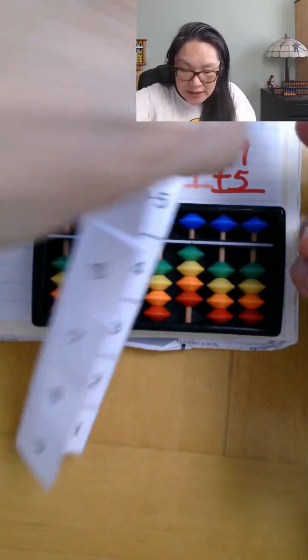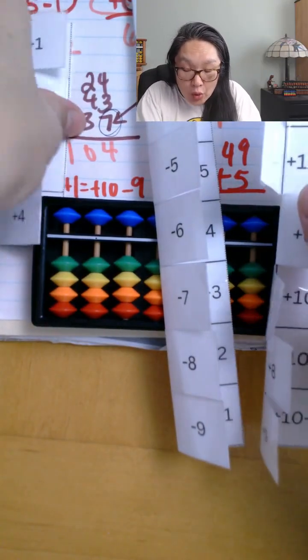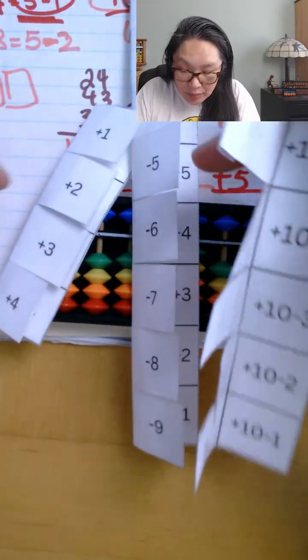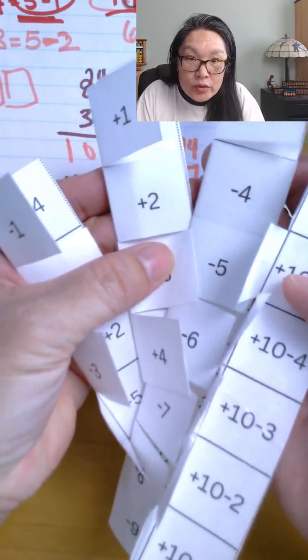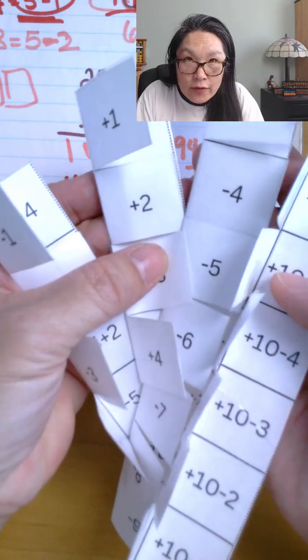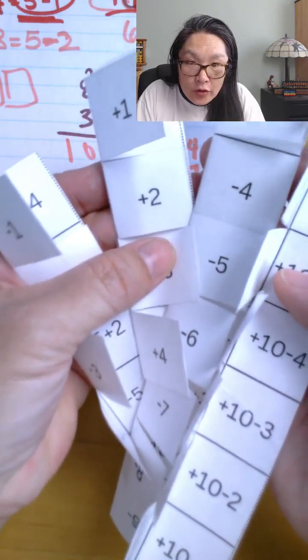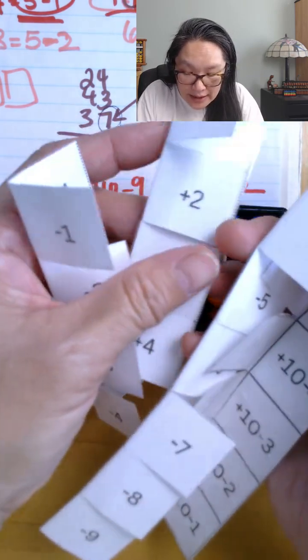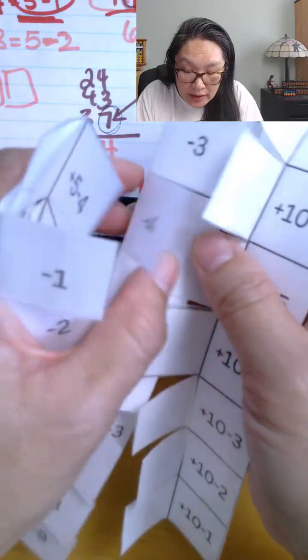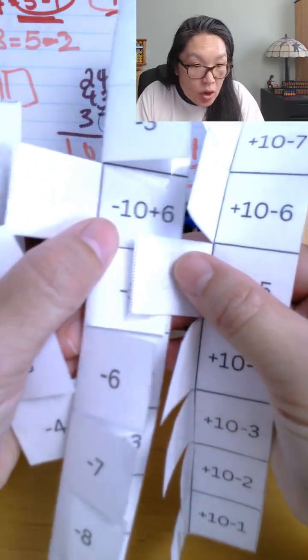The two pillars are 5 and 10. So really, if you boil it down, no matter how big the number gets, these are the four formulas you only need to know. The four formulas, the four pillars. Why? We want to be able to add and subtract 5, and then add and subtract 10. That's all we need to know.